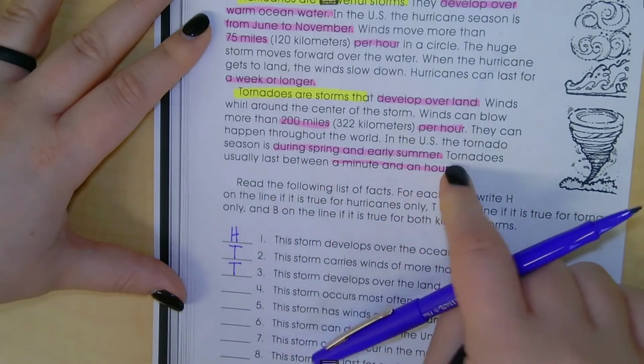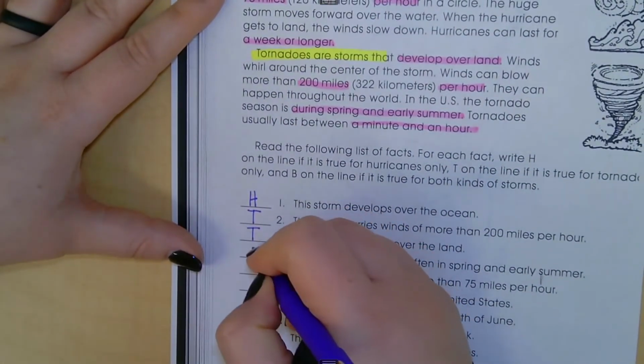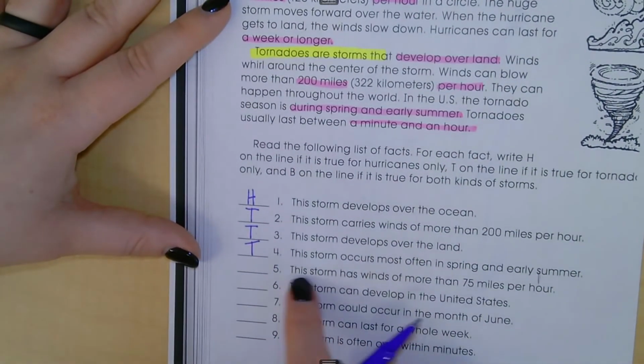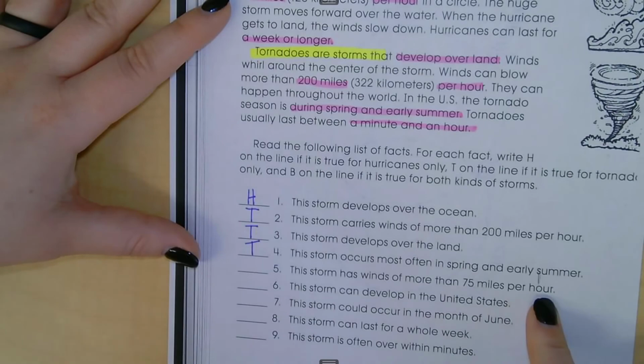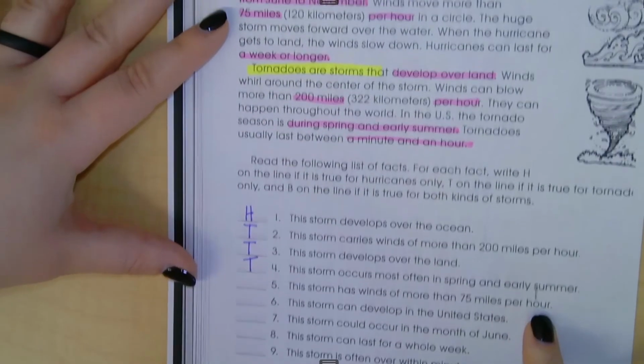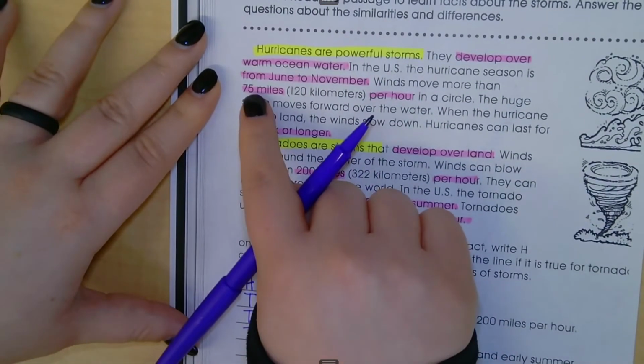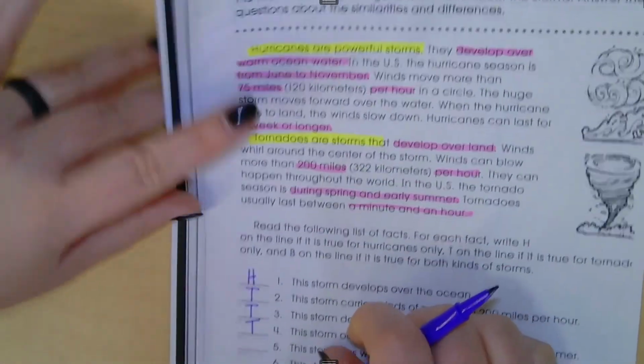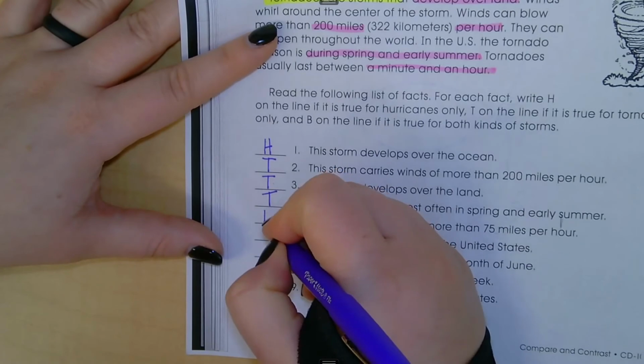This one is spring to early summer. So again, this is another tornado fact. This storm has winds of more than 75 miles per hour. Okay, when I go up here, 75 miles per hour is hurricanes, because tornado is 200. So this one is just for hurricanes.